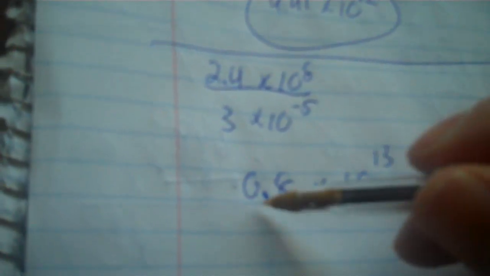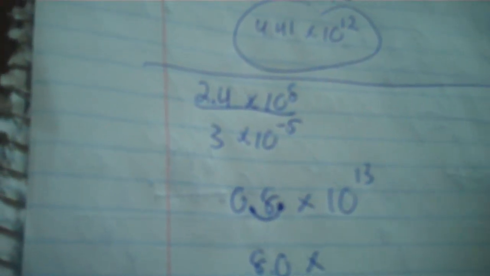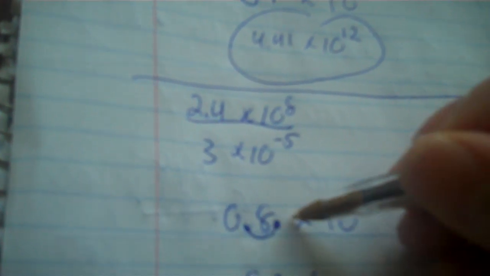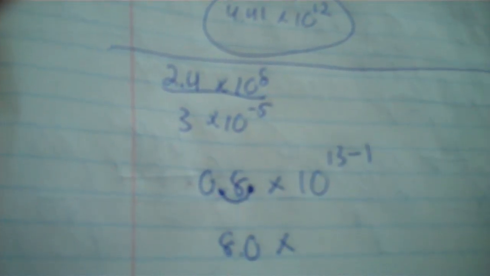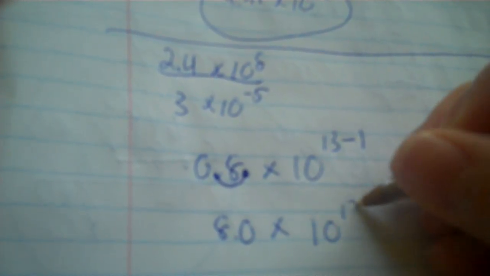Now you can't have a 0. You can have one digit in front of the decimal, but it can't be a 0. So if I move it this way, I have 8.0 times. But then if I move it right here, I'm making it bigger here, so I have to make it smaller by 1 with the exponent, so 10 to the 12th.